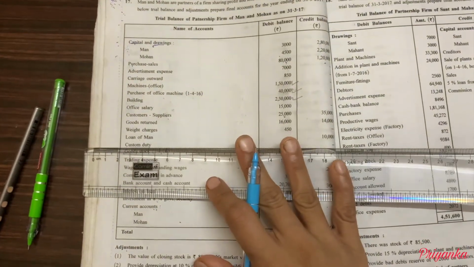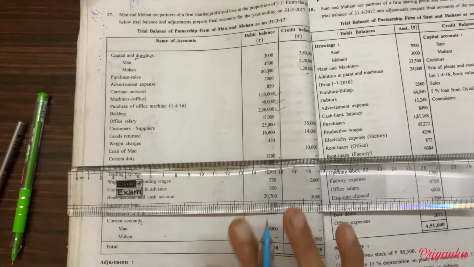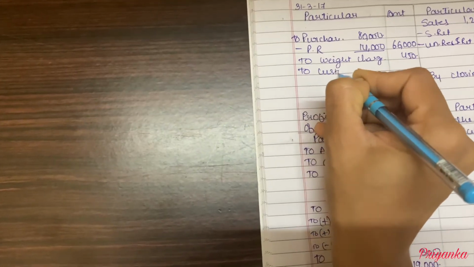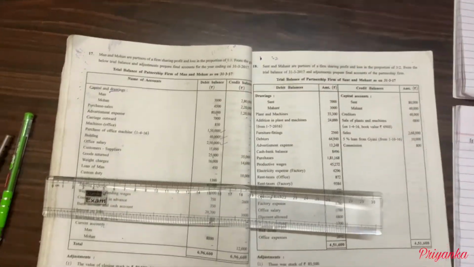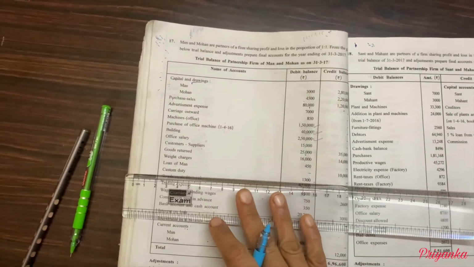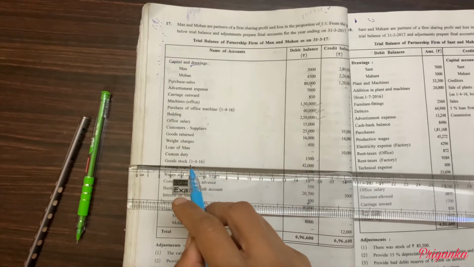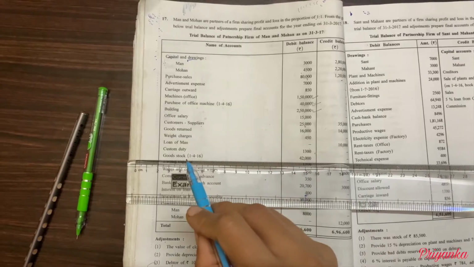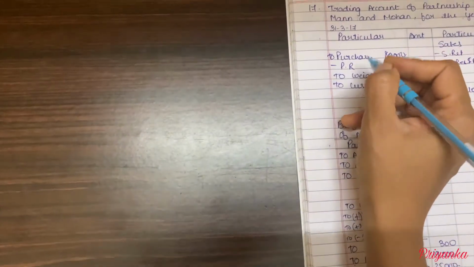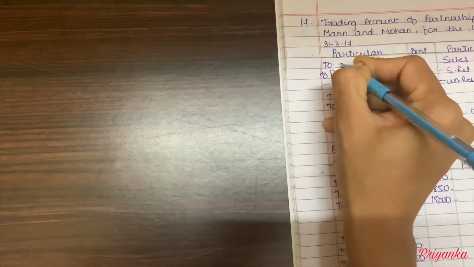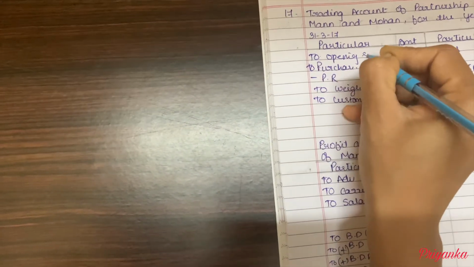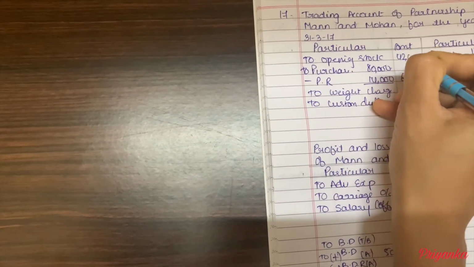Next, custom duty 1,300 comes to the trading account. Custom duty 1,300. Now those who are getting confused about which account I am moving it to, please refer to the 11th standard specimen which I have given you. Next, goods stock. Now here the date is 1st April. 42,000, that is opening balance. 42,000, write down in the trading account. Opening stock 42,000.